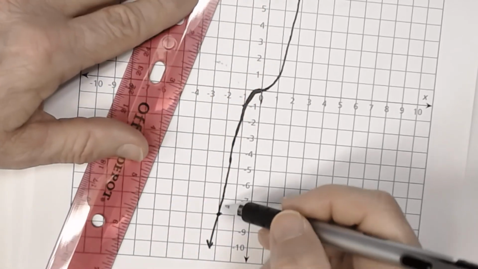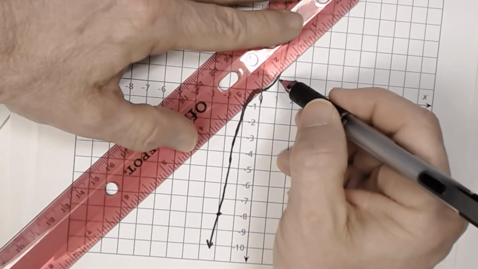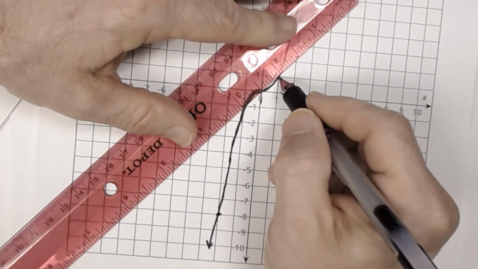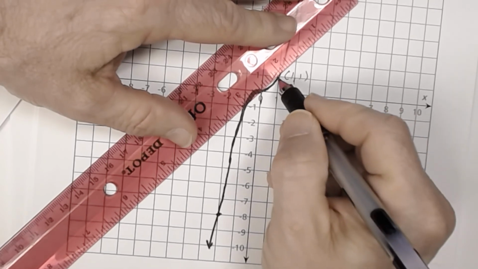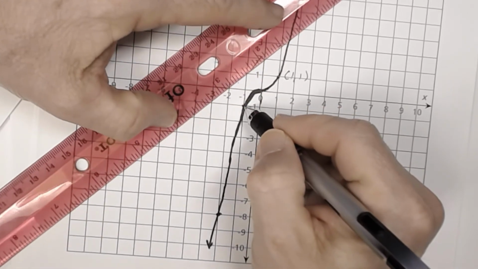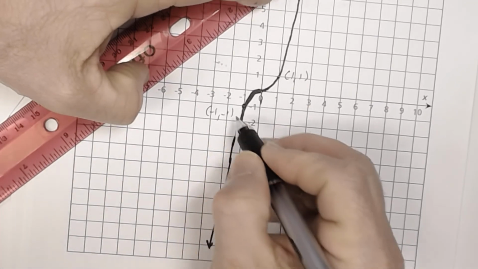And if I do the same thing with, let's say, this point here, look carefully. It's kind of difficult to understand. If I take this point here, that's the point 1, 1, reflected through the origin, go the same distance, I get this point right here. And that's the point negative 1, negative 1.